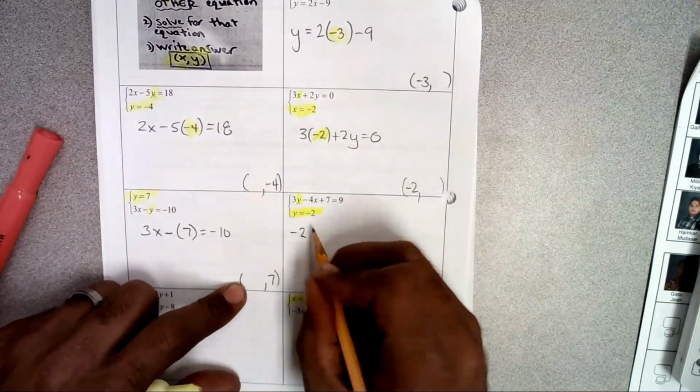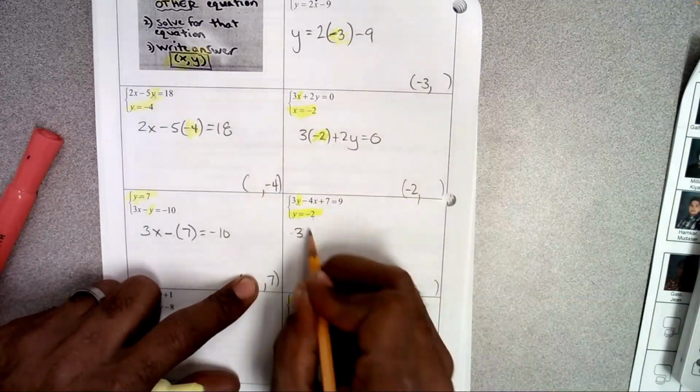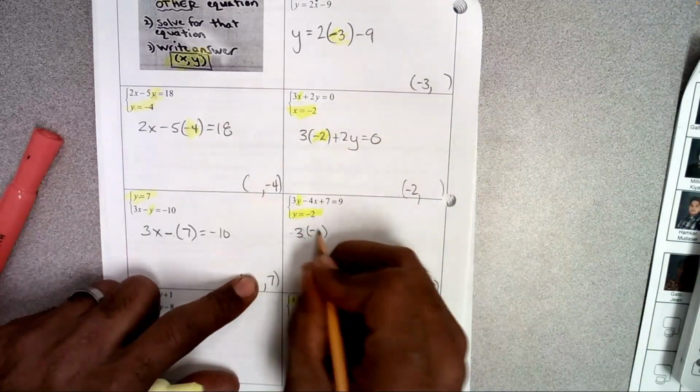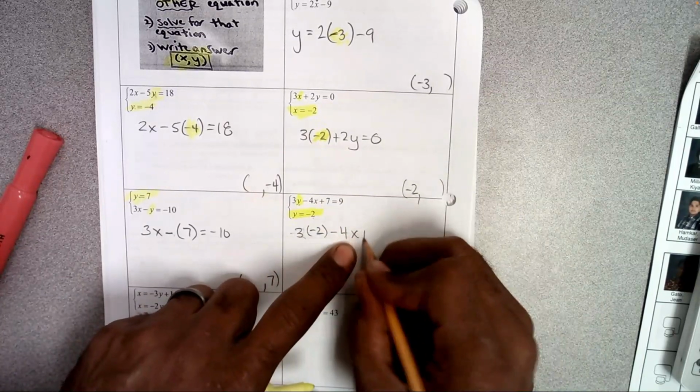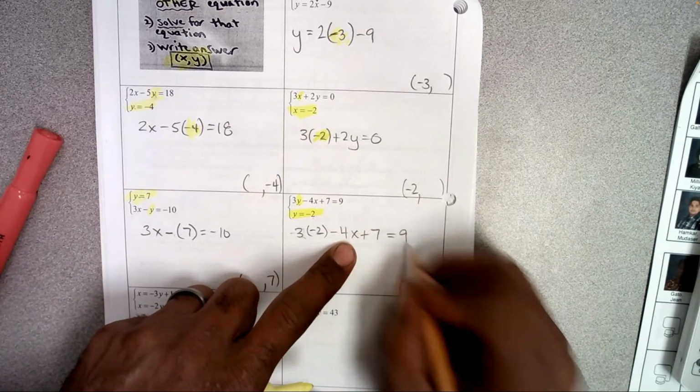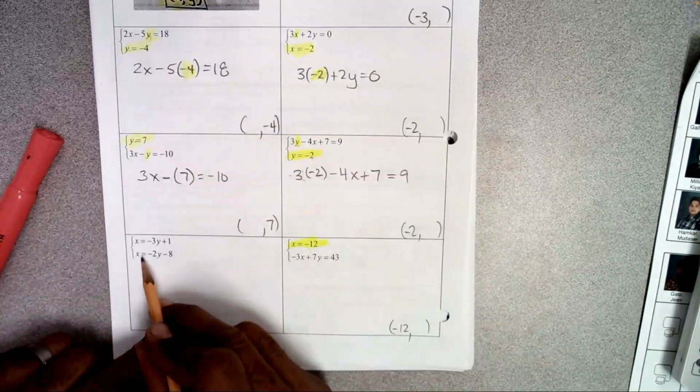-2. Sorry, we have to start with the 3 first. 3, take out the y, put parentheses, put the -2. And then everything else stays the same. I keep the 4x, I keep the +7, and the equals 9. Okay? Again, we're going to solve these here in a second. We're going to save this one for last.